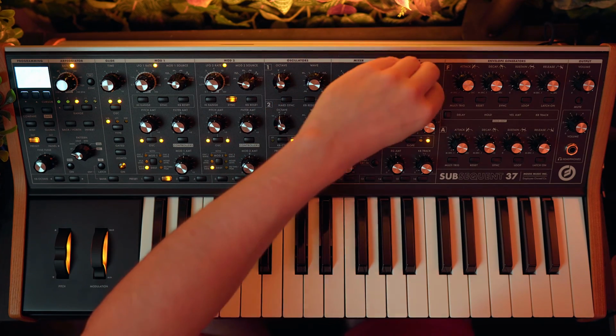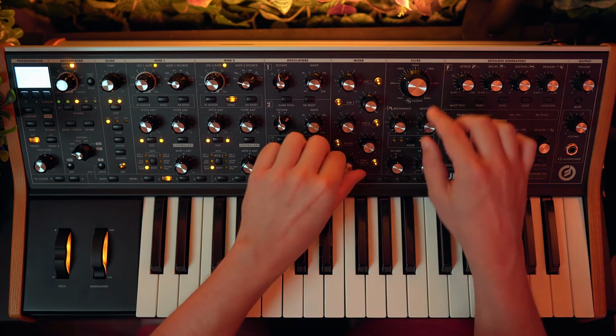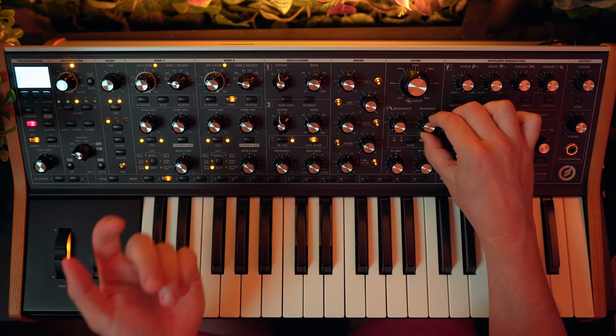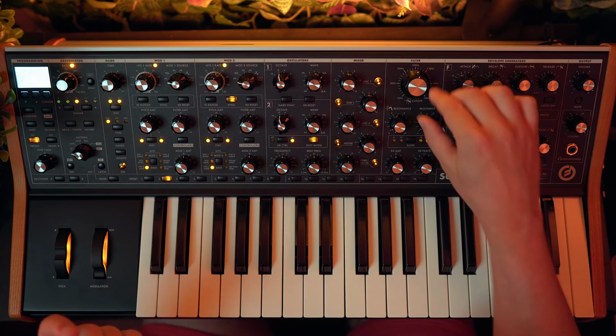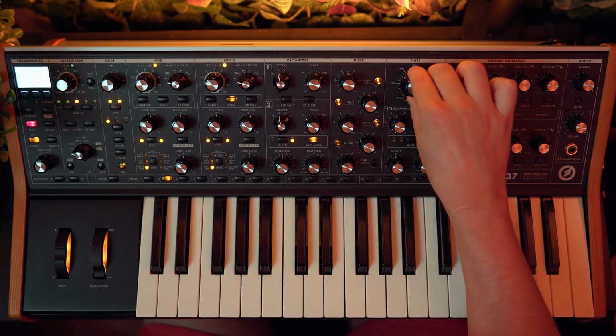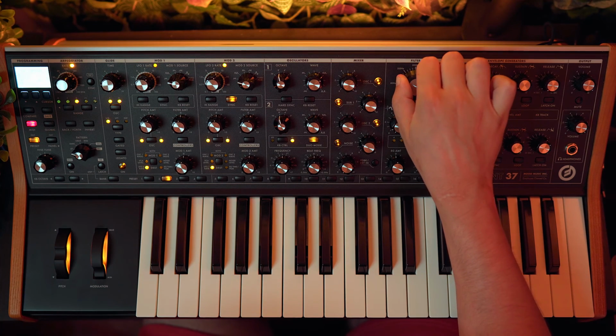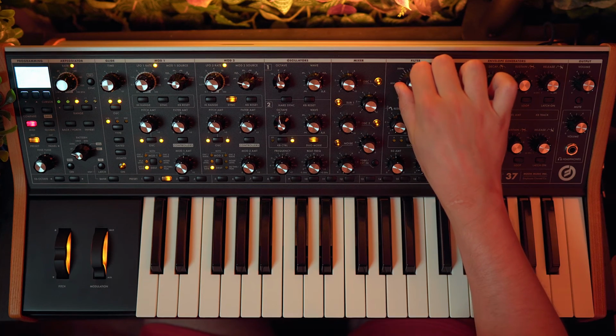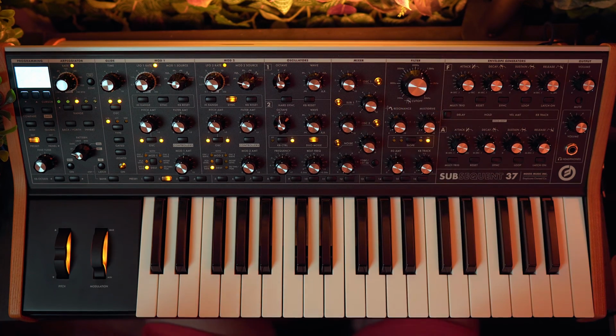And finally you can add some feedback if you want to add a bit of grit, and multi-drive. But for this patch I prefer to stay soft. Alright, and that's it for our first patch.